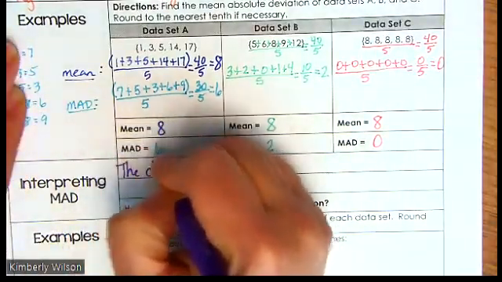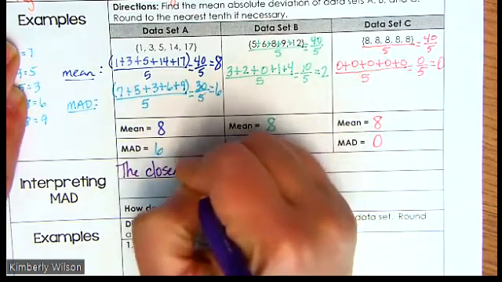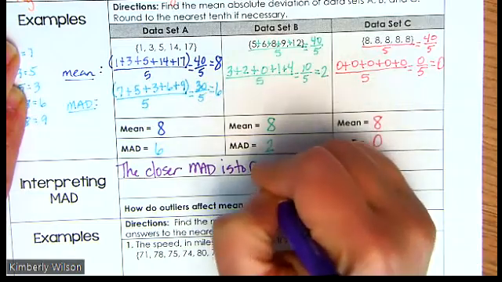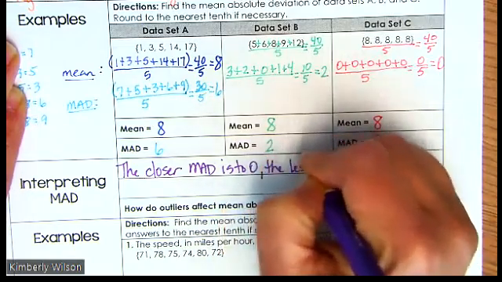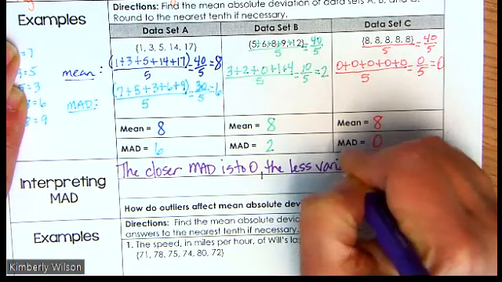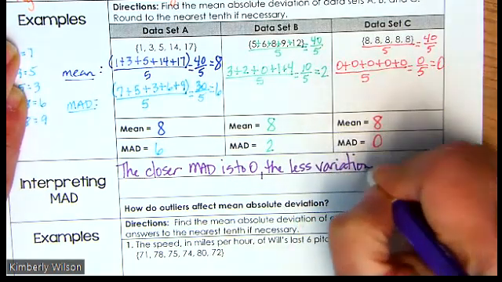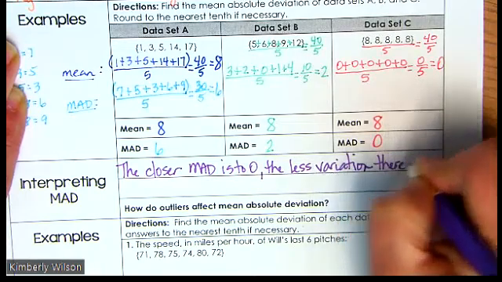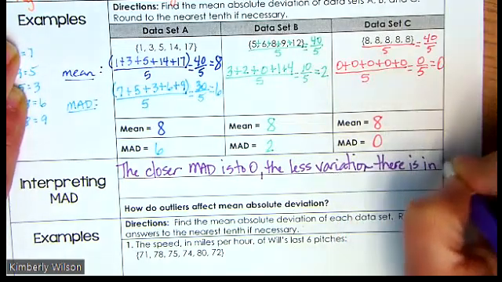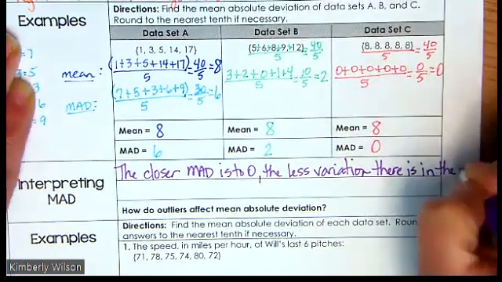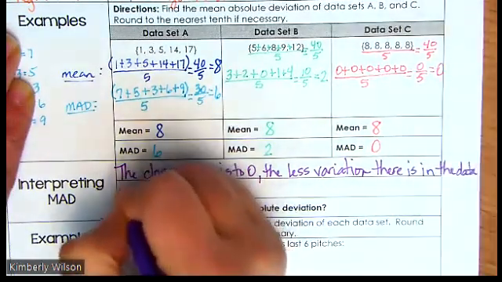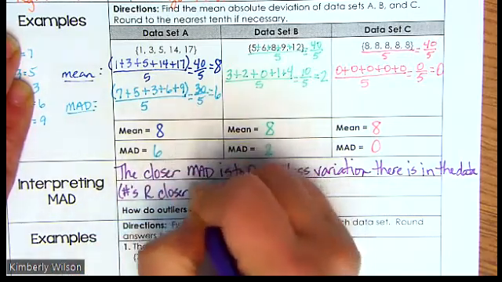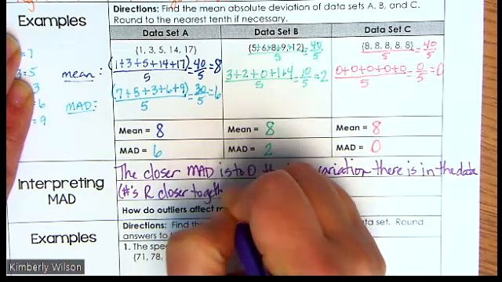The closer MAD, M-A-D, is to 0, the less variation there is in the data, which means the numbers are closer together.